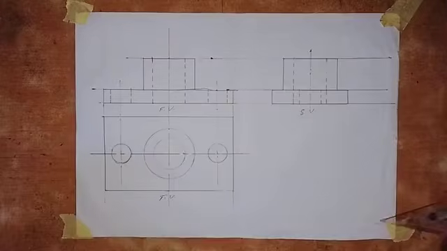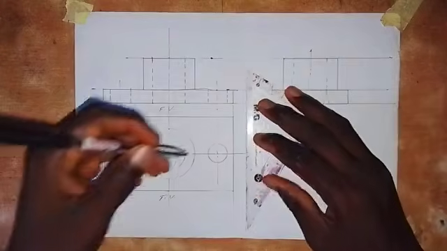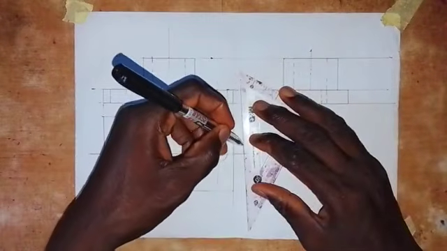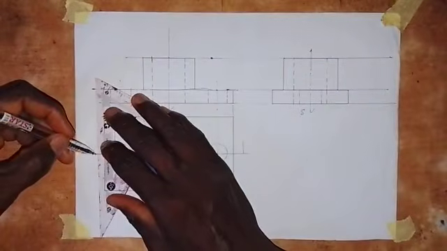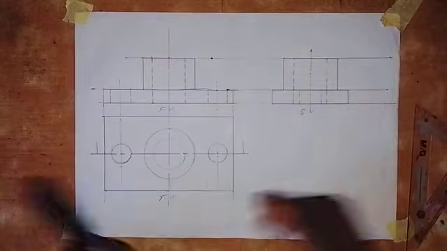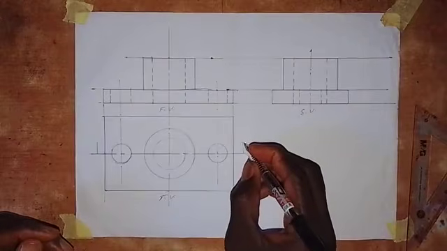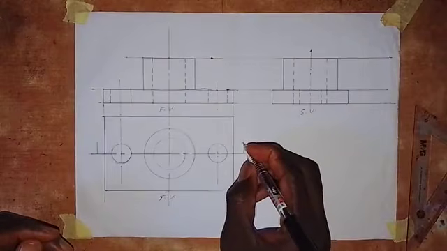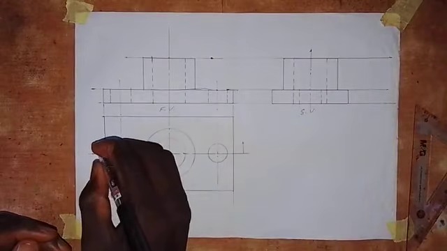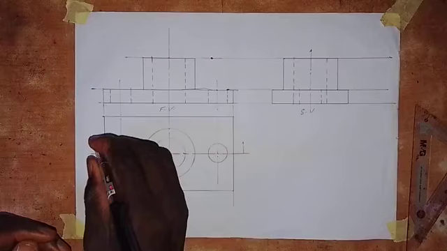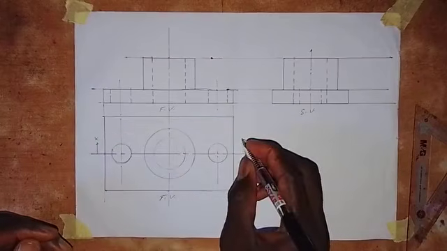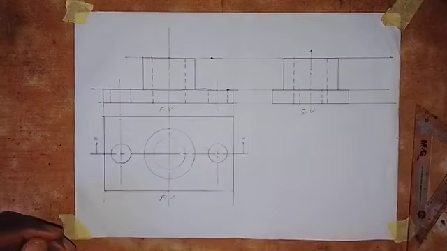So this is how the cutting plane goes, and here we have an arrow edge. It is pointing in this direction, so this is the arrowhead. Here we have the arrowhead also. So this is cutting plane XX.